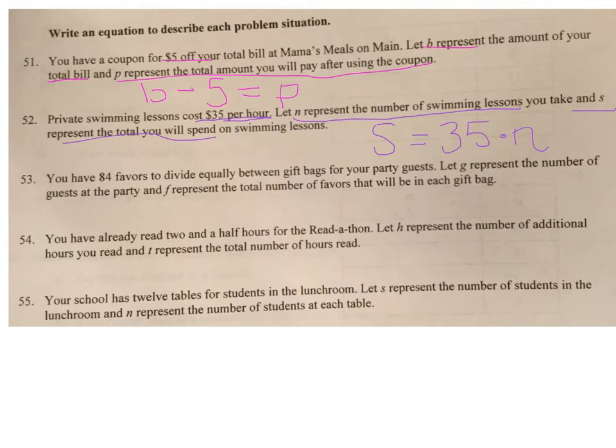Okay, the next question says you have 84 favors to divide equally between gift bags. Let G represent the number of guests at the party and F represent the total number of favors that will be in each bag. So you would have to think, I have 84 favors divided by the number of guests would equal how many favors are in each bag. And remember, when it says divide equally, that tells you it's a division problem.